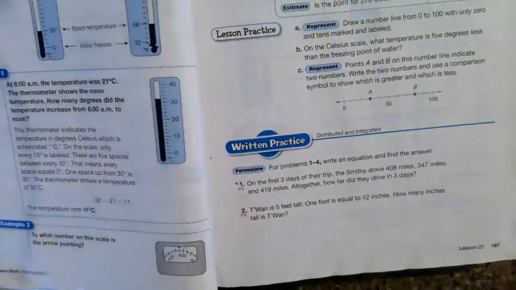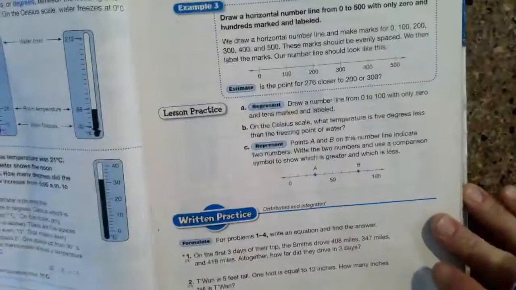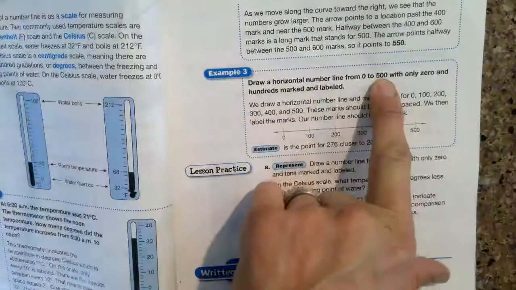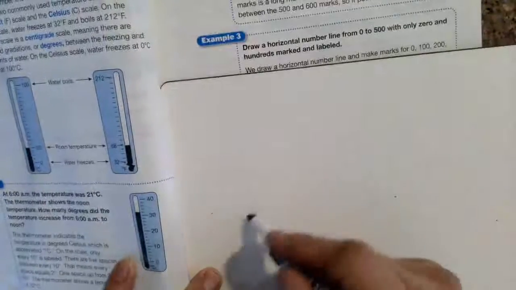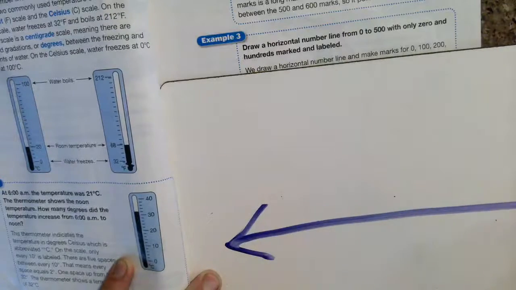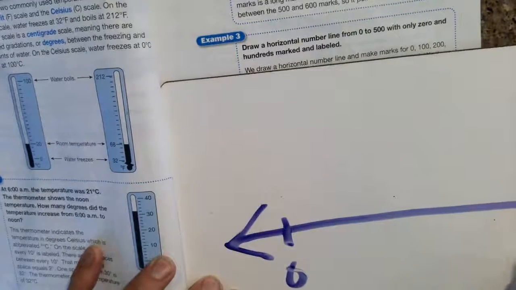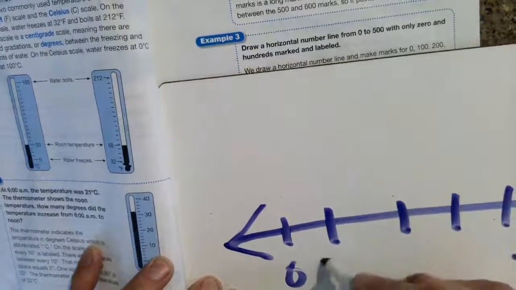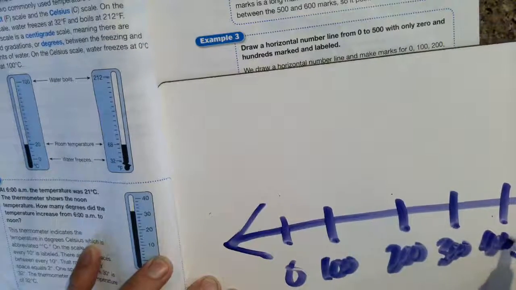Example number 3. It says draw a horizontal number line from 0 to 500 with only 0 and hundreds marked. All right, so we'll go horizontal. And we're going to go from 0 to 500. 100, 200, 300, 400, 500.